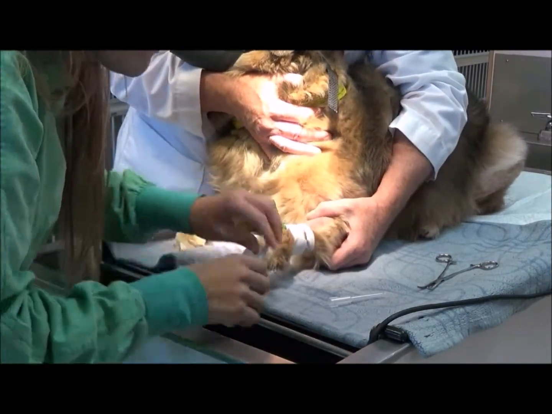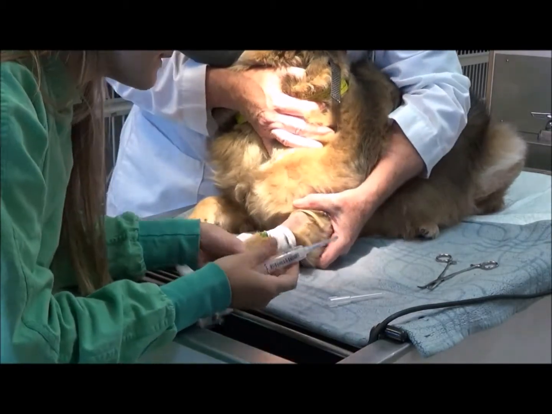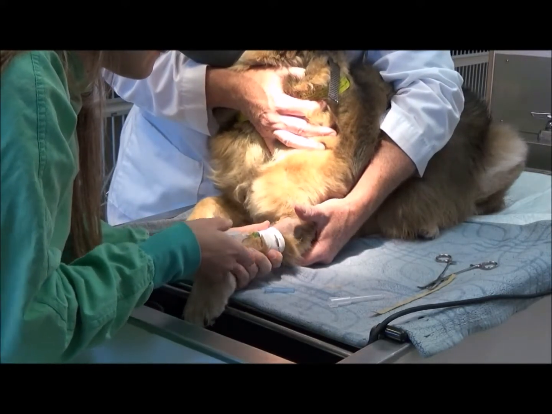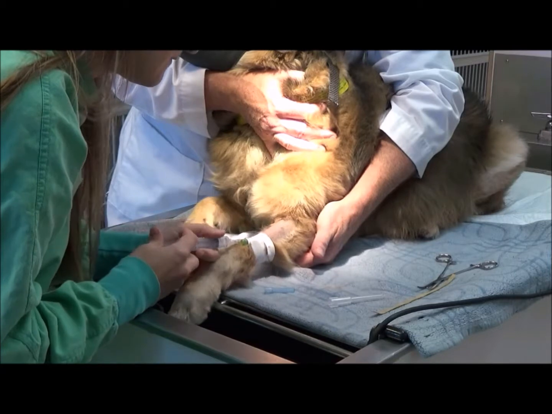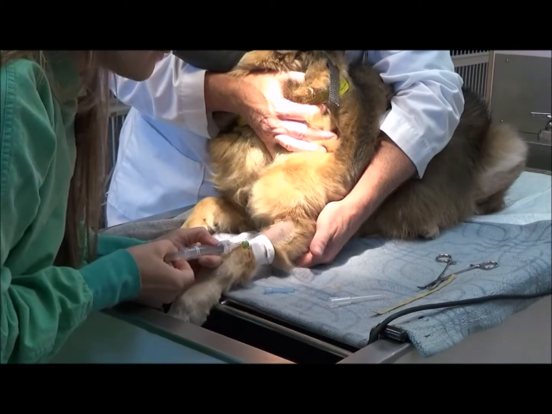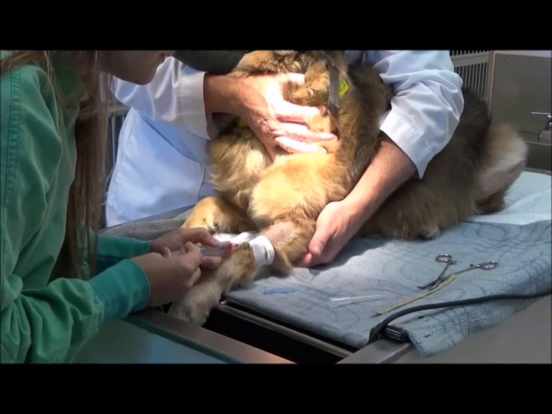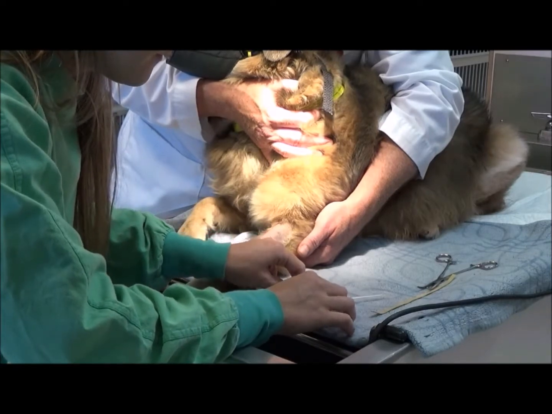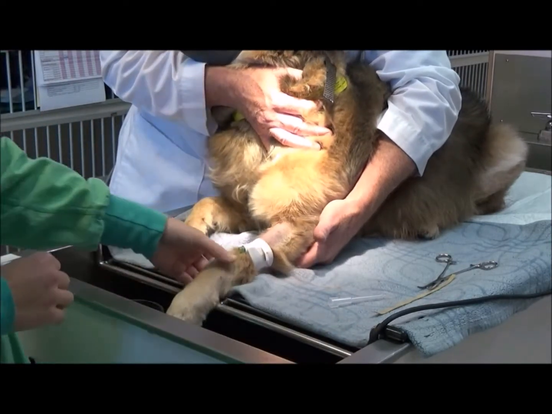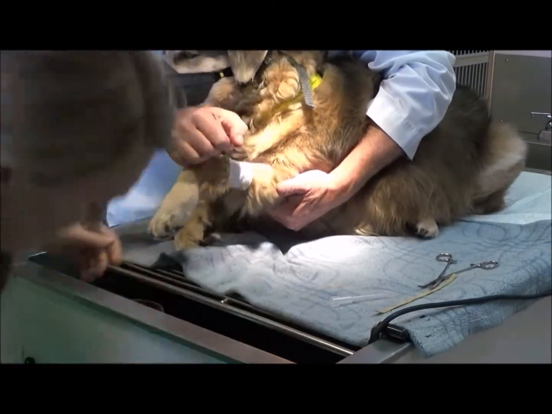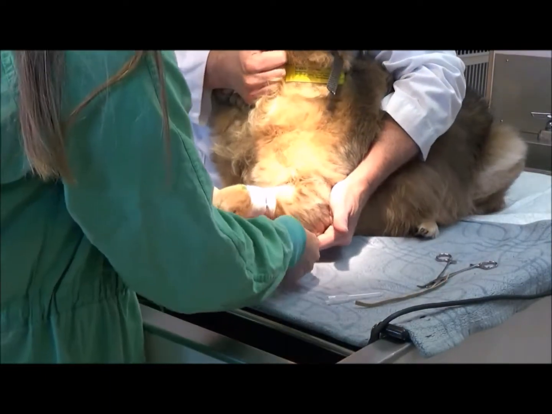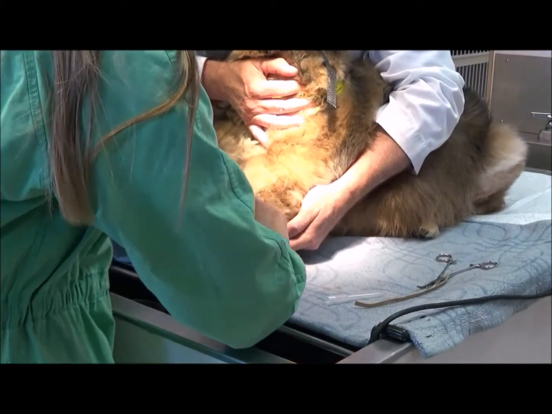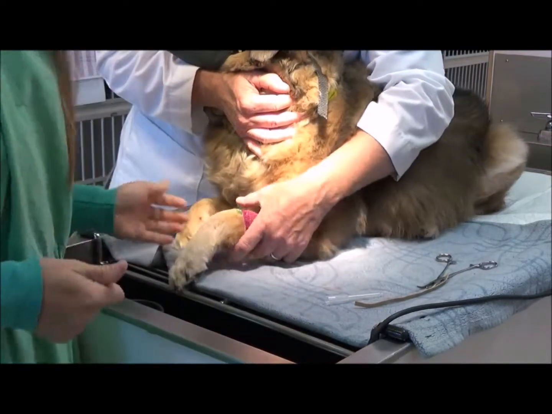And just to be sure we got the catheter in the vein itself, I'm going to flush it with saline here. I'm going to aspirate just to make sure I get blood. Yep. So we're good, and then I'll just put a piece of that wrap over top. There we go. And we're good.